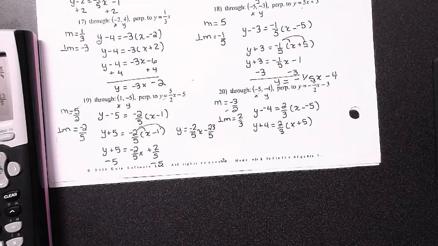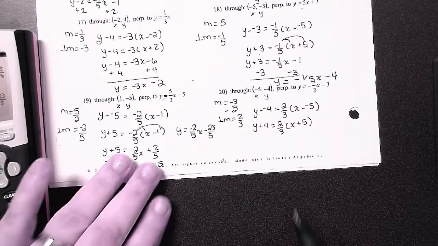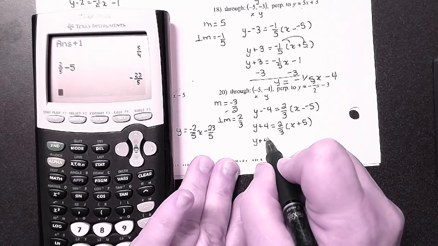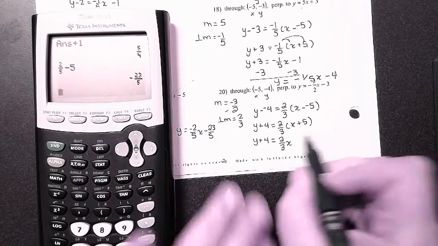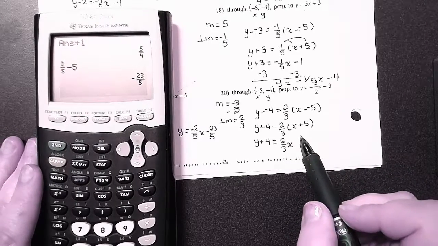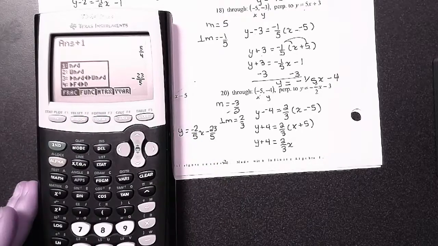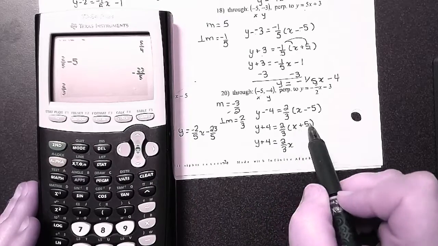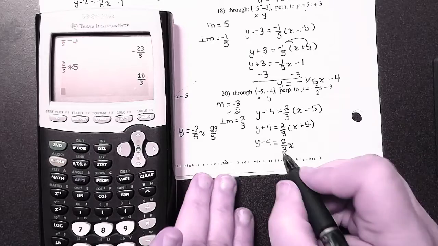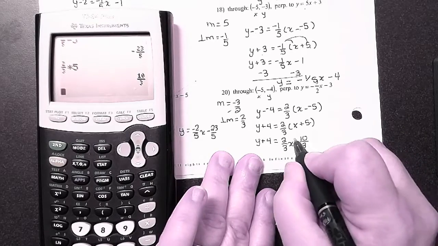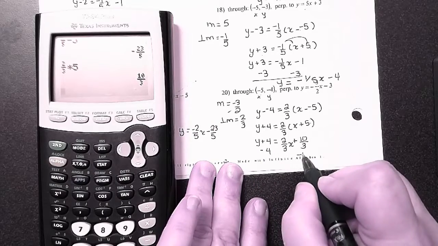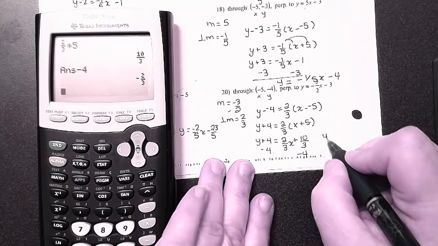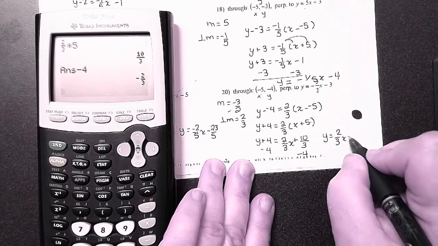Okay, so we distribute the 2/3, okay? And I'm going to just use the calculator, even though I don't need to, but I think it's important that you guys use your calculator, so to avoid any math errors. So y equals, I've got 2/3, and I'm going to multiply that by 5. So that's times 5. So that's 10/3. So that's plus 10/3. And then I'm going to subtract 4. So what's nice is I can just do that, and I get negative 2/3. So y is equal to 2/3 x minus 2/3.